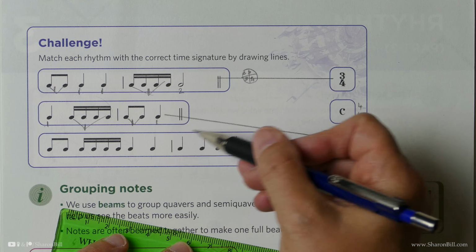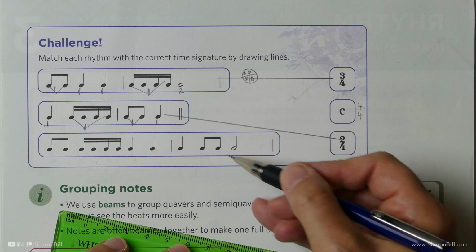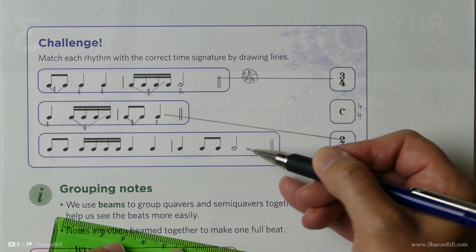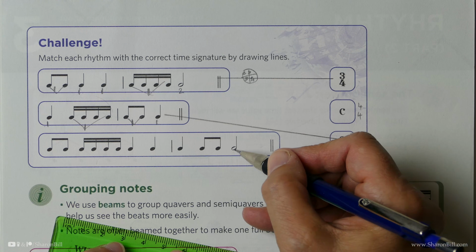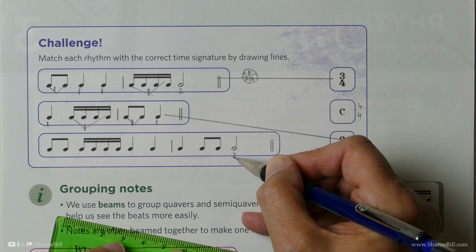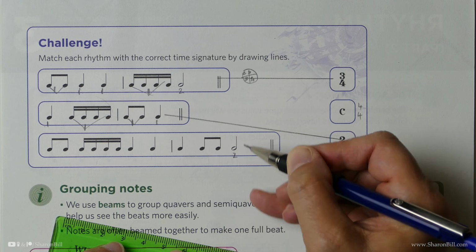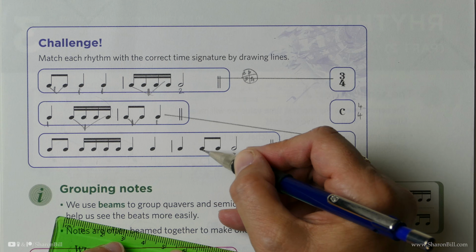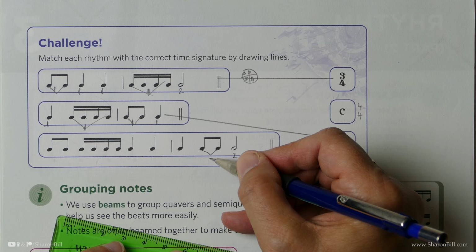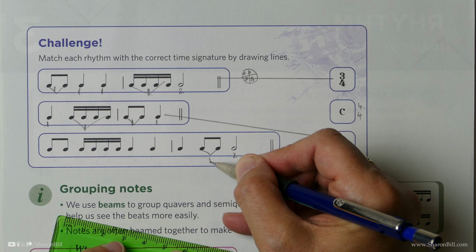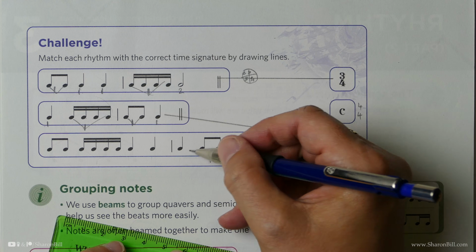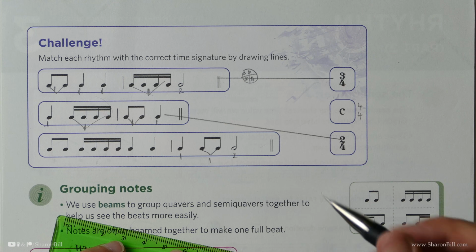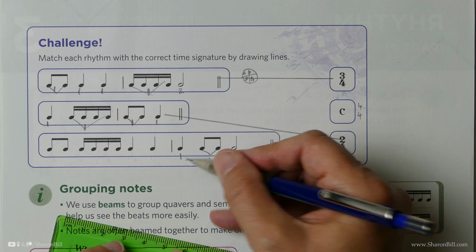Each bar should have the same number of beats, but this one looks like it's quicker and easier, so let's just double check. We know that a minim is 2 beats. And we know that a half plus a half is 1 beat, and there's a beat as well. So 2, 3, 4.